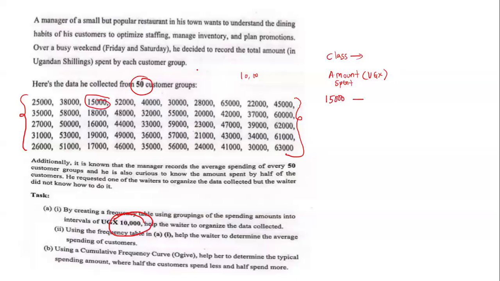Now, tell me through the chat. What if our class interval is 10? What is the next class? Let people tell me through the chat before I show you how we can do it.